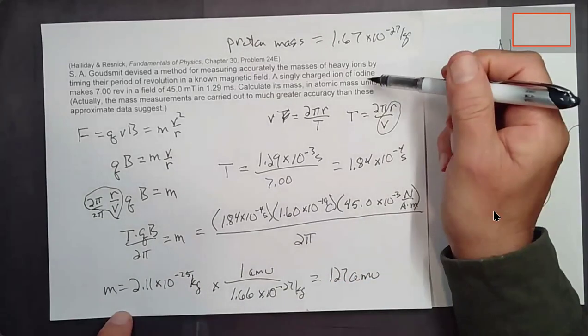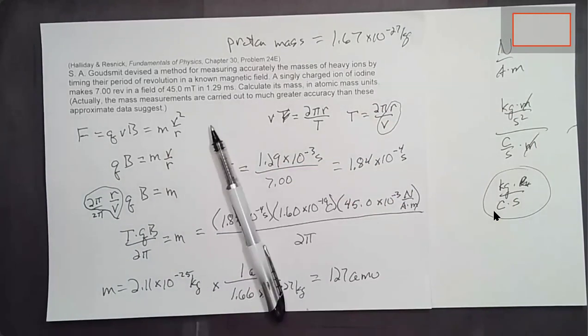Now, it said it's an iodine. Oh man, is there a periodic table handy? Probably in the appendix of the textbook, I hope. Oh, here we go. Iodine, atomic number 53.